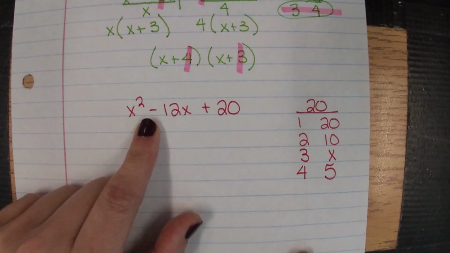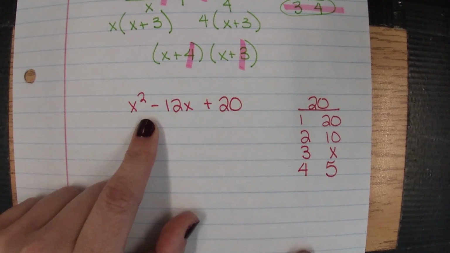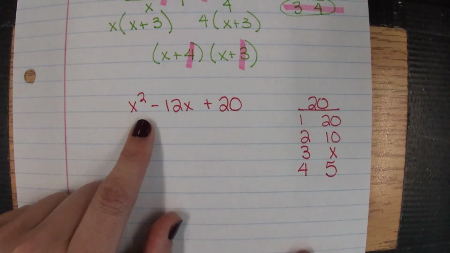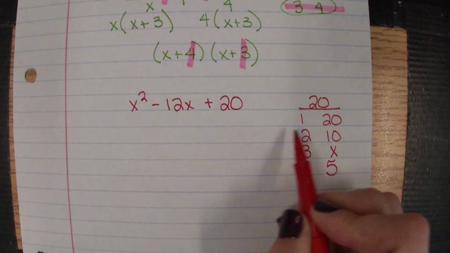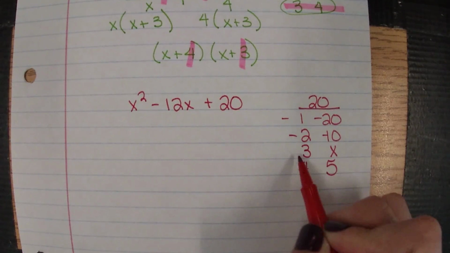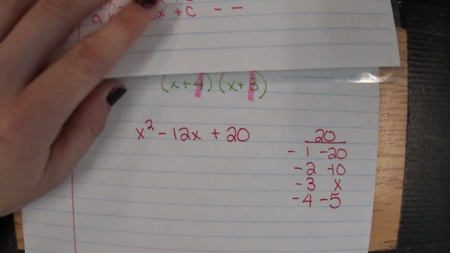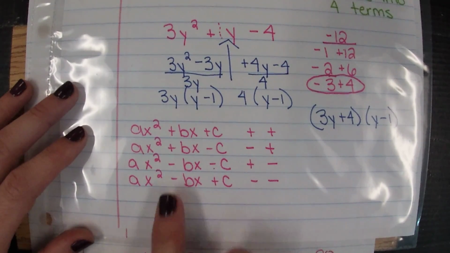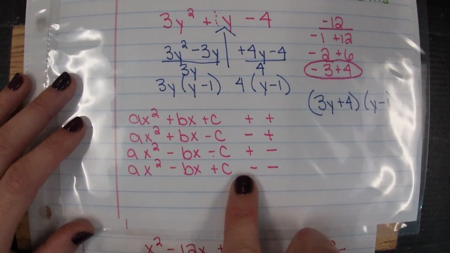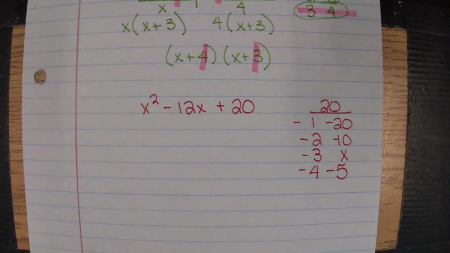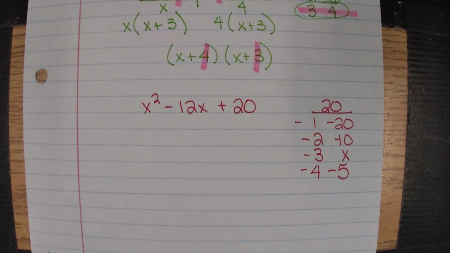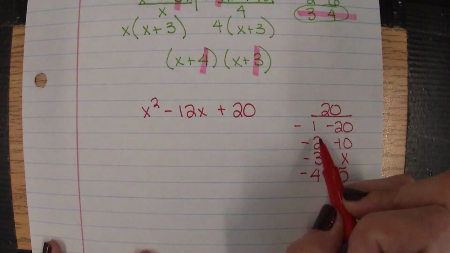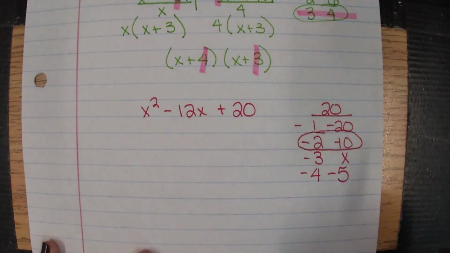Now, we need this to add up to a negative 12. So when this is positive, but this is negative, we need both of these to be negative. Now, you can still use that list from yesterday, right? When we have a negative followed by a positive, we need them both to be negative. So we want our set that will add up to negative 12. So right here is our set that will add up to negative 12.